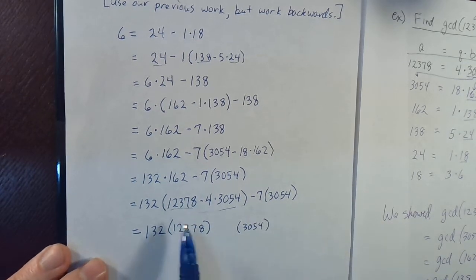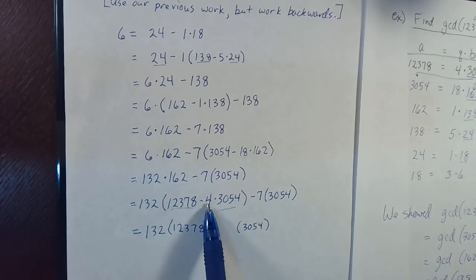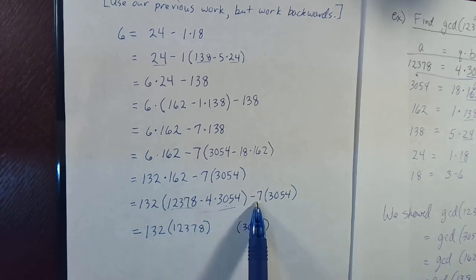Let's see how many that is. I have 132 times negative 4. That's how many of these I have, 3054. So 132 would be 264, 528. That'd be negative 528. And then minus 7 would be minus 535.